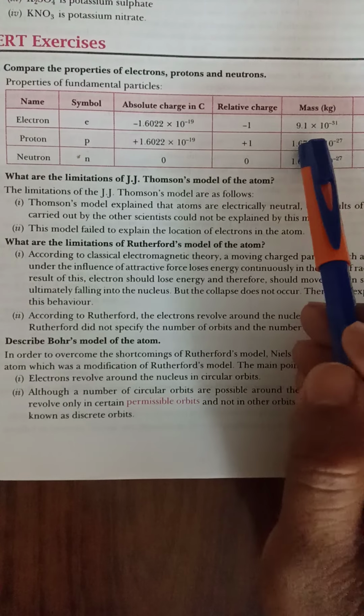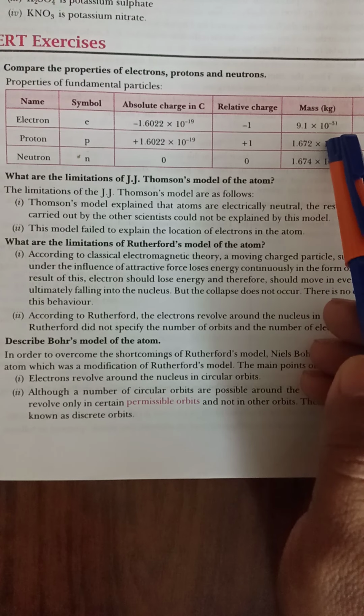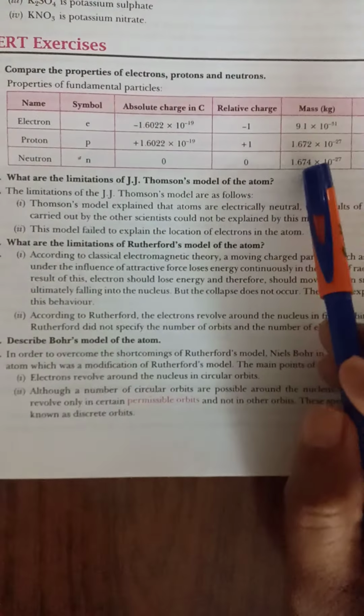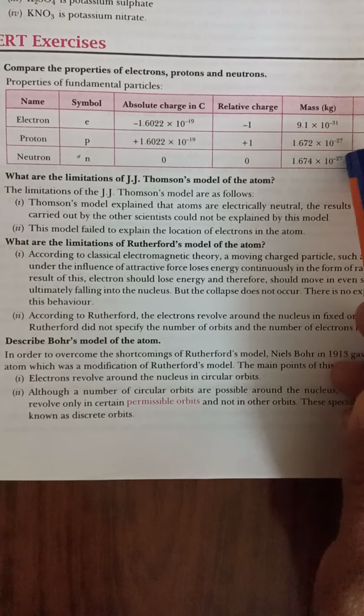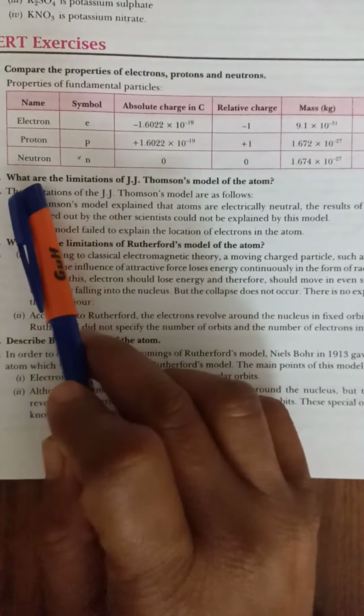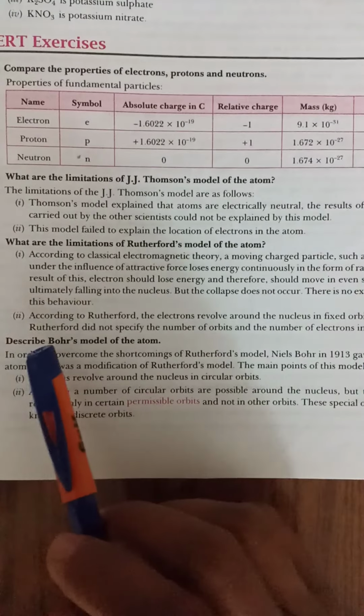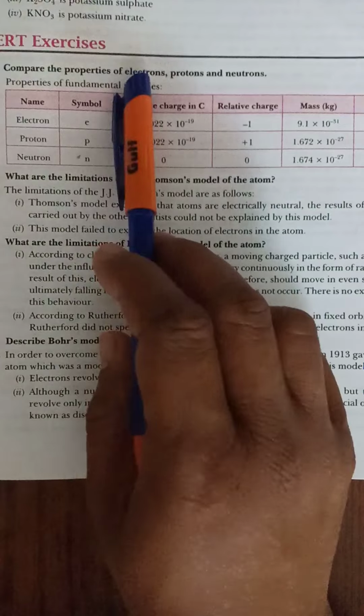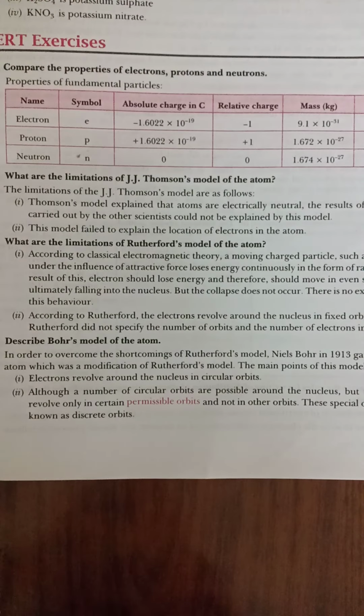And their mass is 9.1 multiplied by 10 to the power minus 31 kg for the electron, and 1.672 multiplied by 10 to the power minus 27 kg for the proton, and the neutron has the same mass as the proton. Okay, so this is the comparison between the electron, proton and the neutron.